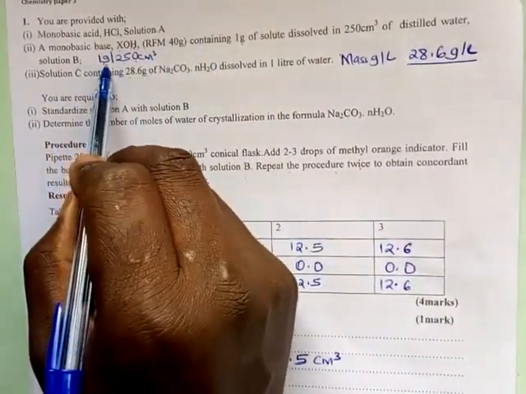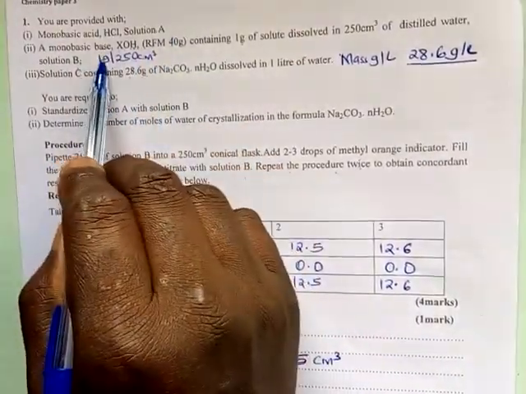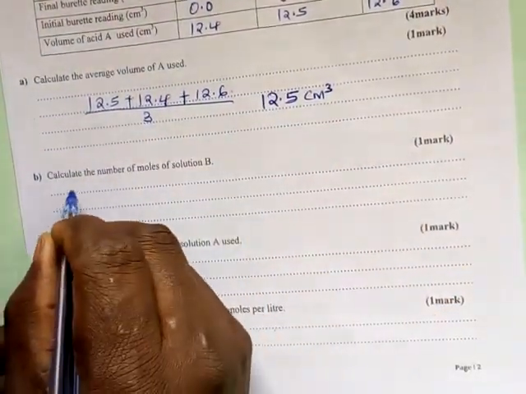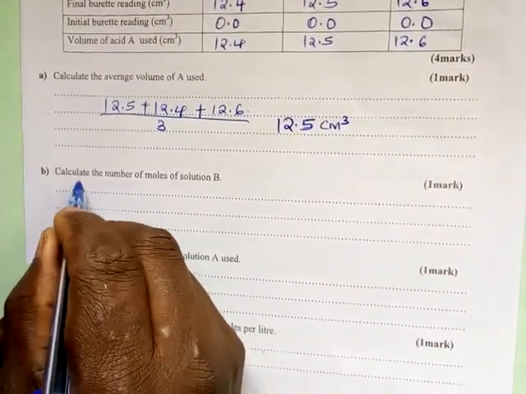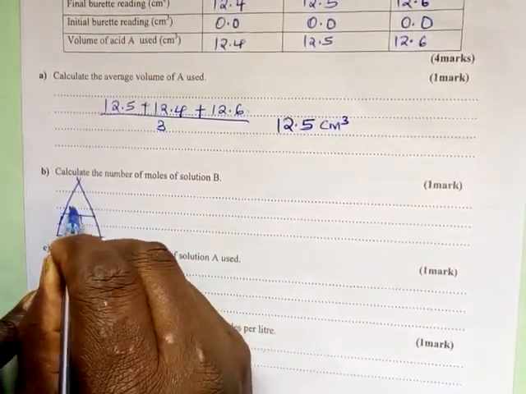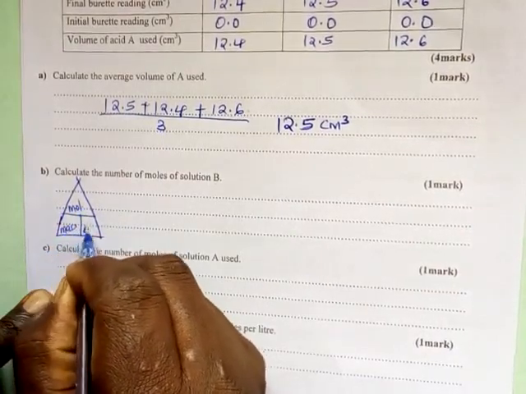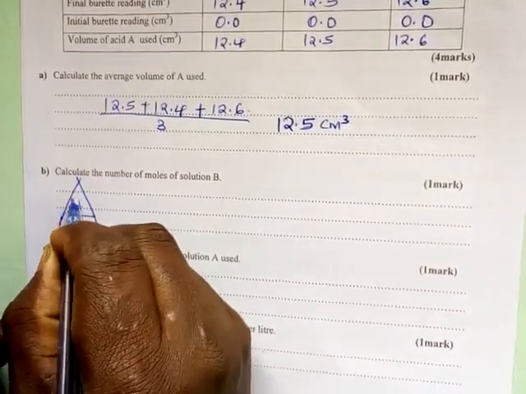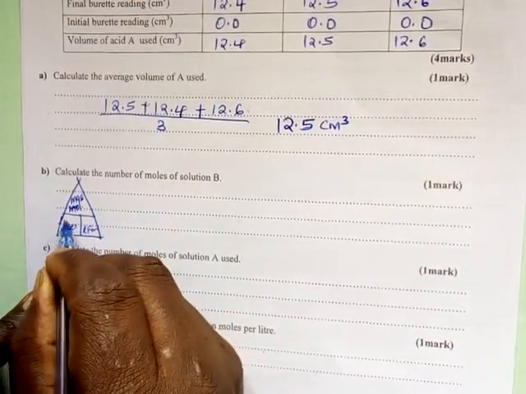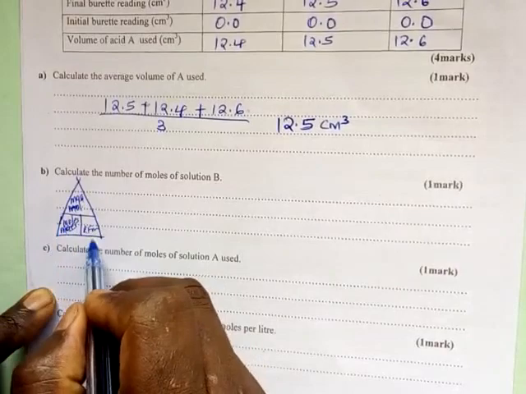So we have 1 gram dissolved in 250. That one is easier because we have RFM, we have mass. Number of moles is simple. So let us go back. You remember this triangle here: moles, mass, RFM. So how do you get moles? Moles is equal to mass over RFM.